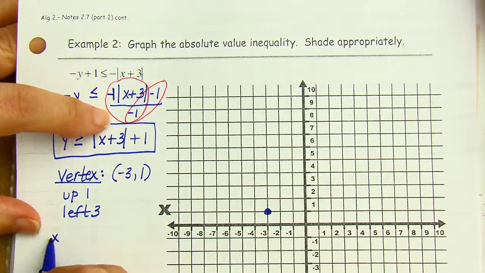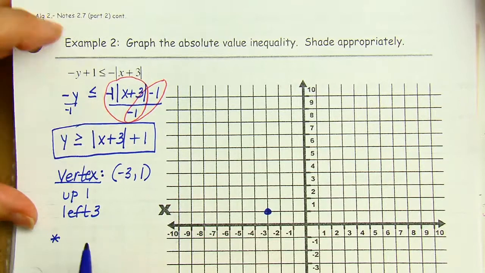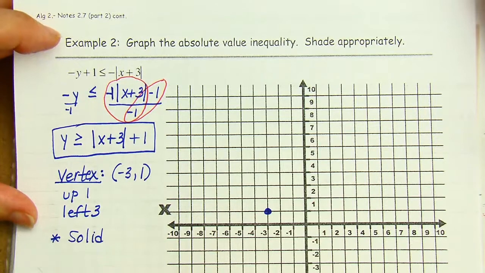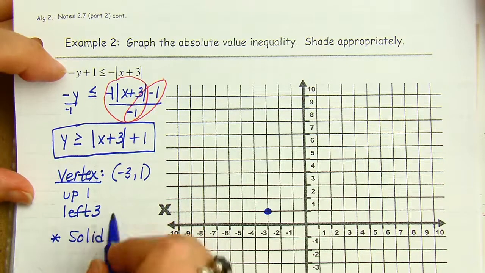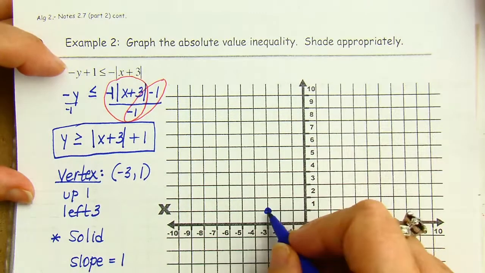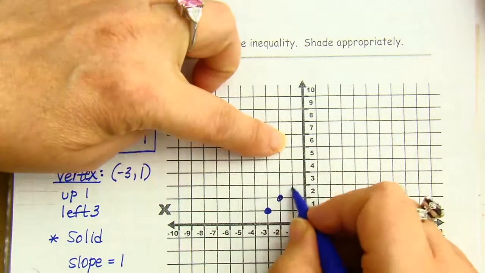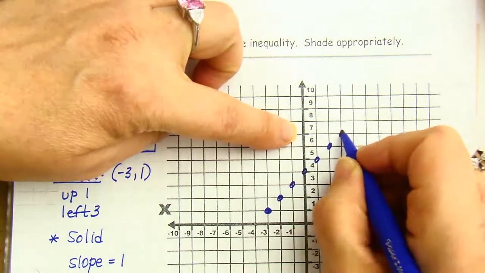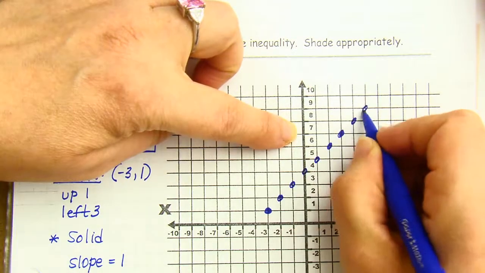Determine if you're solid or dashed. Well, I do have an equal to, so it's solid. I need my slope. My slope again is 1. And so I can just now go from this point, the vertex point, go up 1 to the right 1, and plot a bunch of points with that same slope.